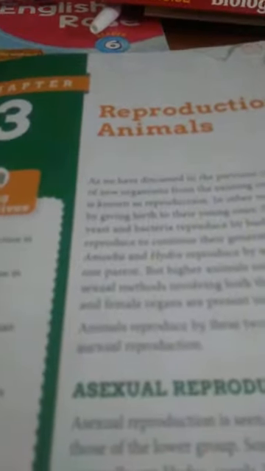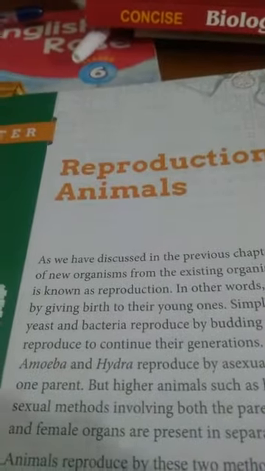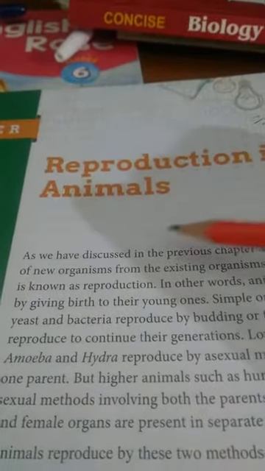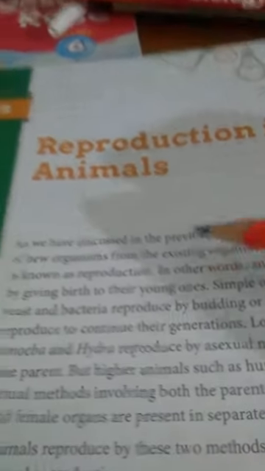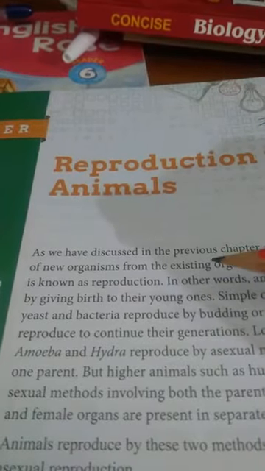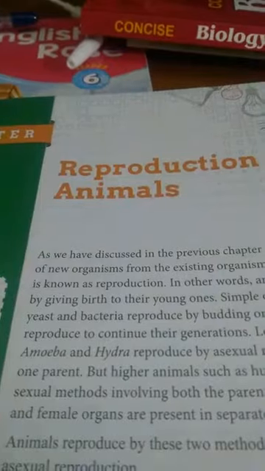Hello students, today we will start chapter number 3, Reproduction in Animals. Students, the process of reproduction is a process in which living beings produce new individuals of their own kind. So that process is called reproduction.